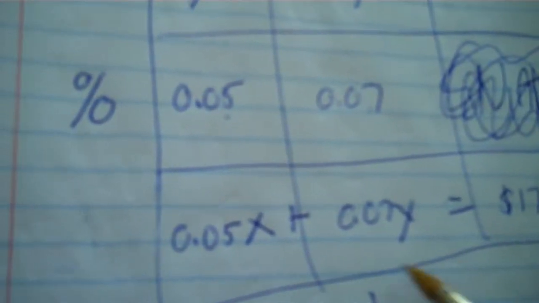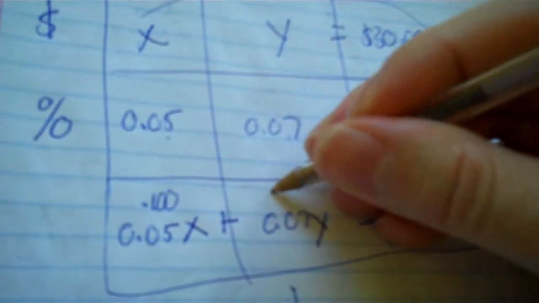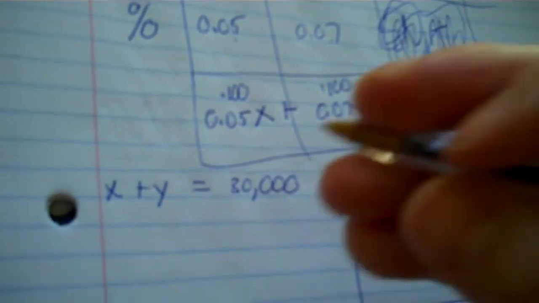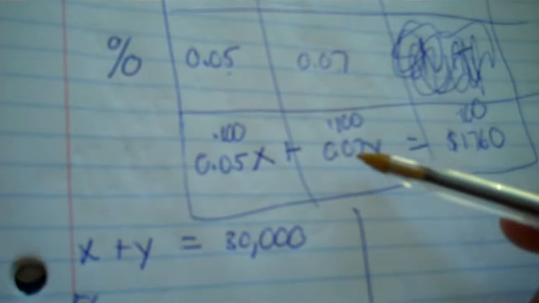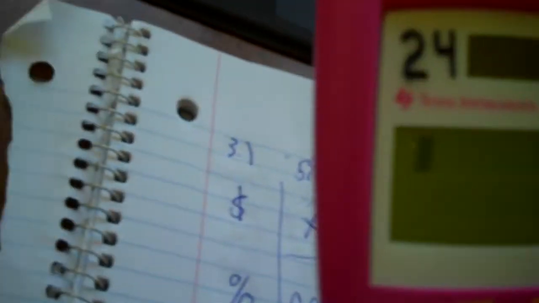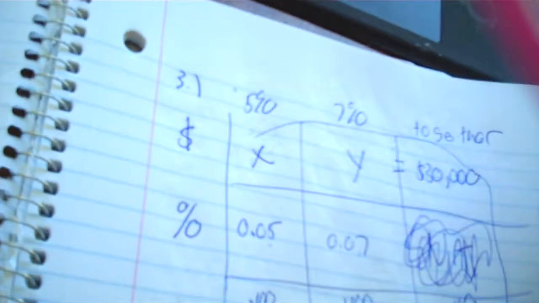I'm not a fan of decimals on this. What you're going to do is multiply all of these by 100, and then the decimals go away. Then this will become 5x, because 0.05 times 100 is 5, plus 7y, and I need to multiply that third one by 100 too. You don't just leave it. You get rid of the decimals. 176,000.